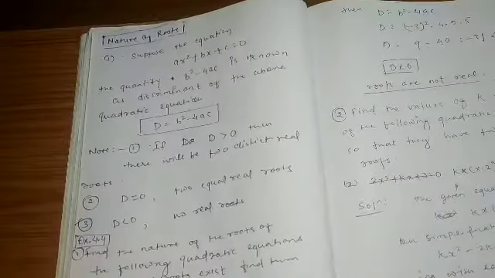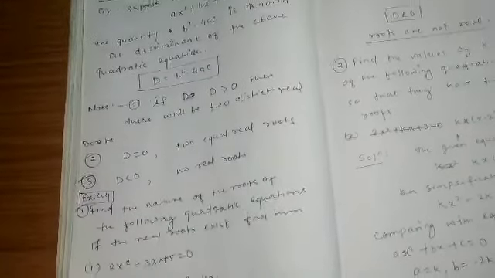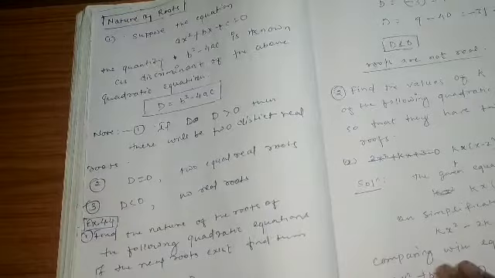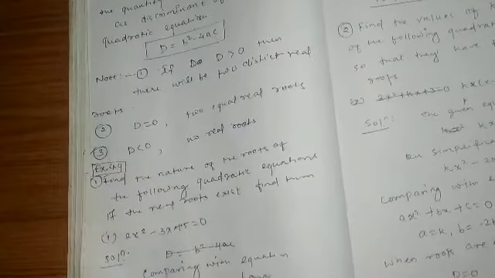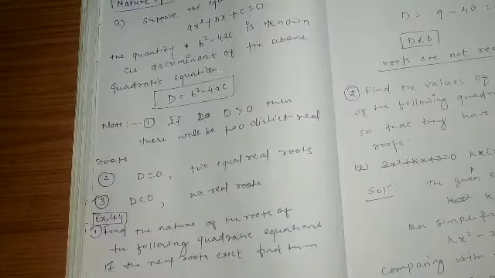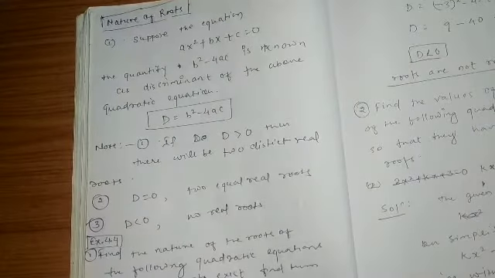Okay, now nature of roots. See, we know that after solving a particular quadratic equation, you'll get two answers, that means roots.